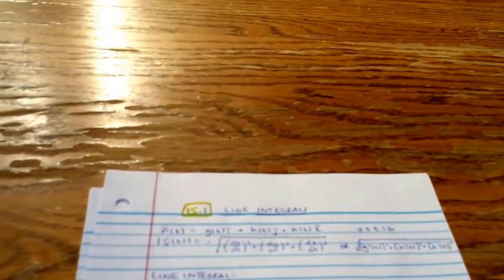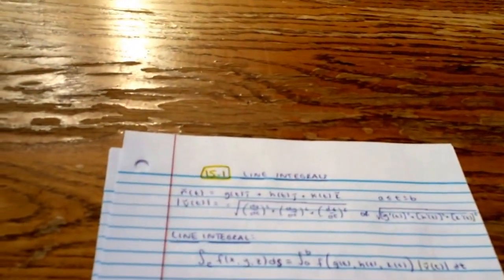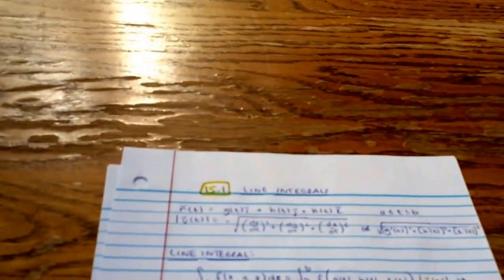Very exciting. Nothing I can do about this table, I don't think. I don't know, maybe I can sand it, re-stain it. I don't know. That's a project for another day.